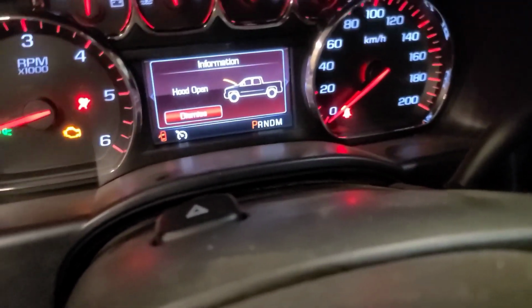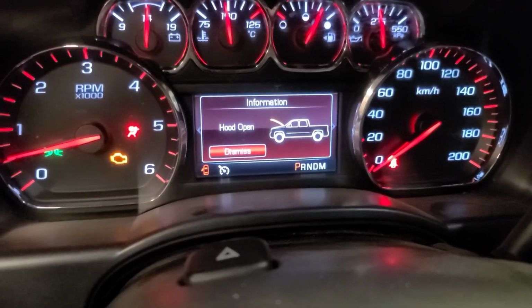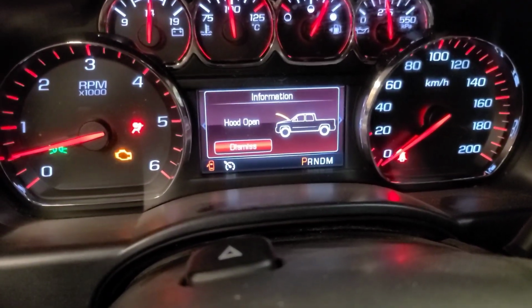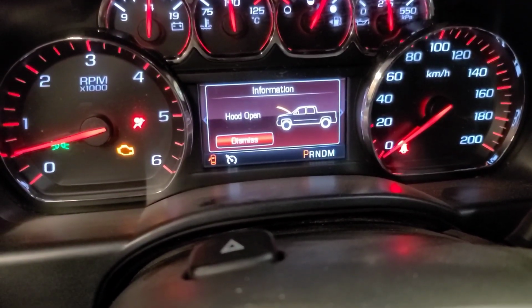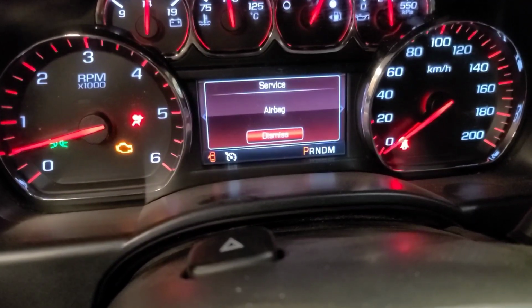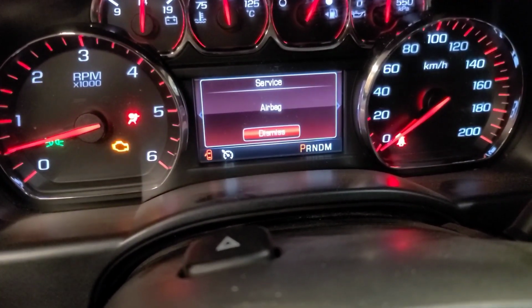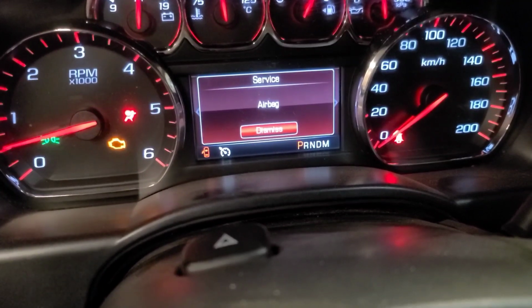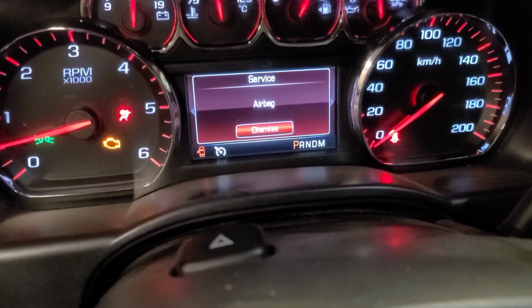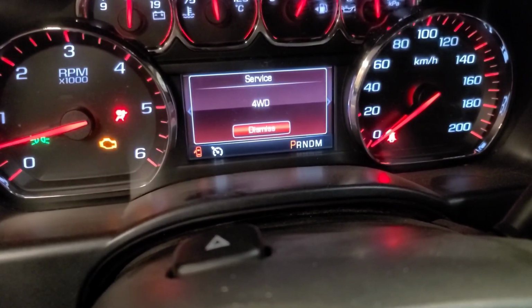Transmission's in limp mode. We've got, well, the hood is open. That's got nothing to do with it. Check engine light on. Airbag, service airbag. Airbag light on. I believe it said service 4x4 as well. Service 4-wheel drive.